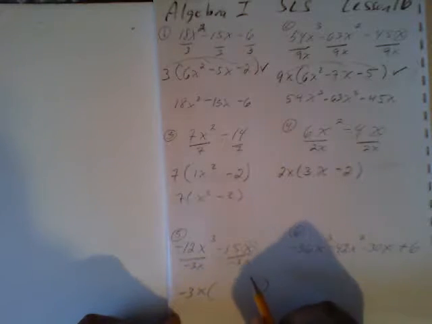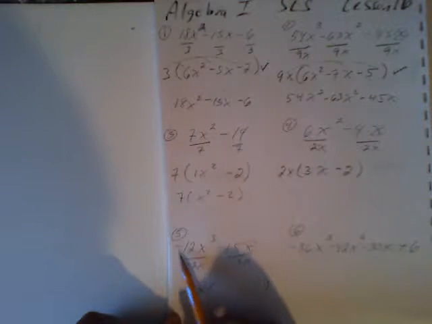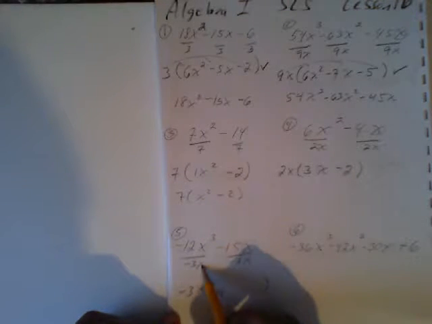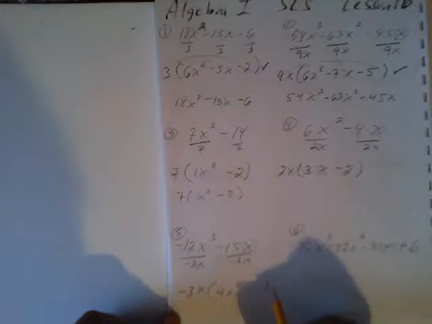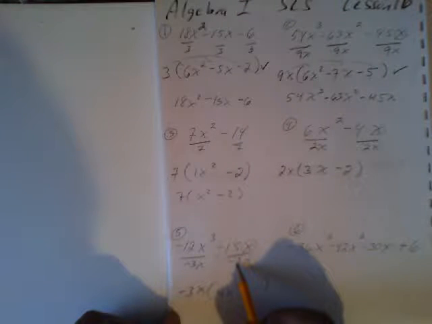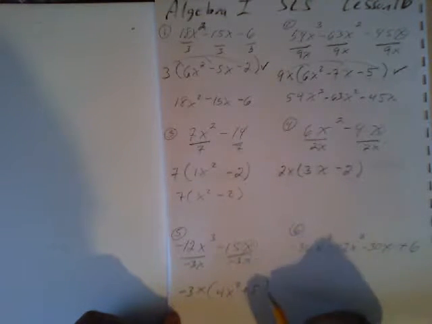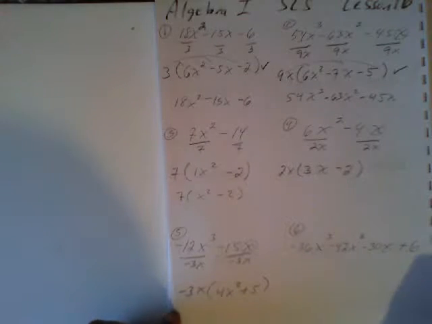Now parenthesis. Okay, so negative 12 divided by negative 3 gives us positive 4. And x to the third power divided by x gives us x to the second power. Negative 15 divided by negative 3 gives us positive 5. And x divided by x cancels, leaving us just with the 5.